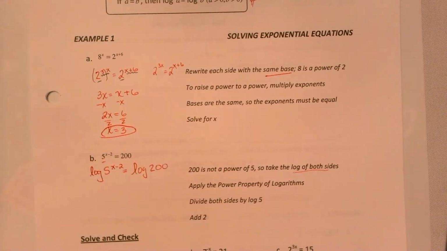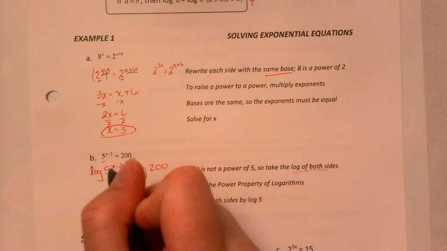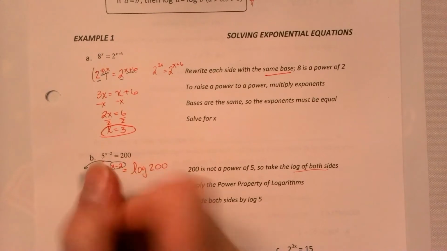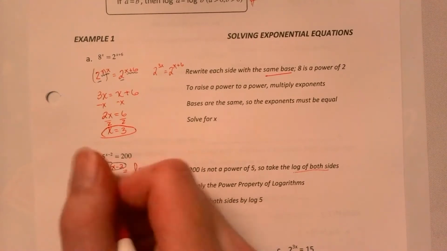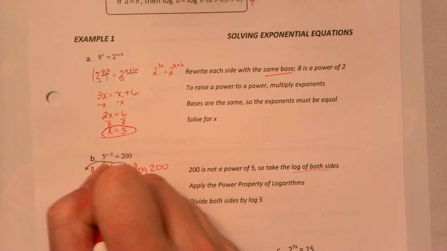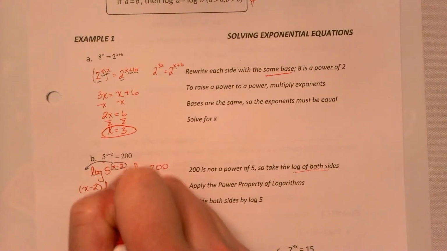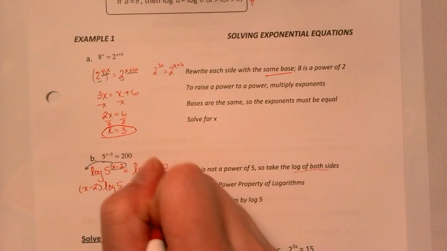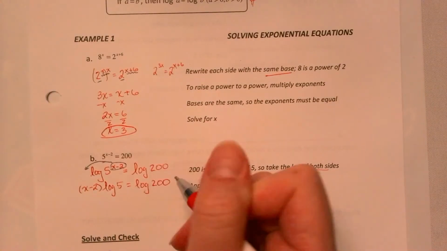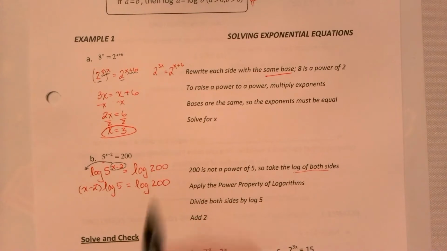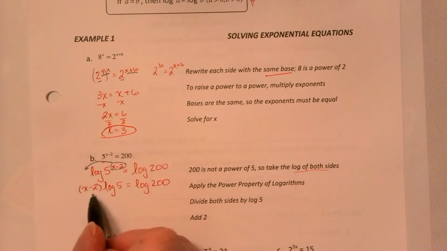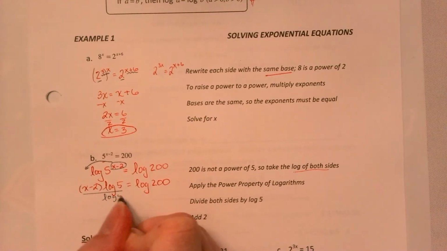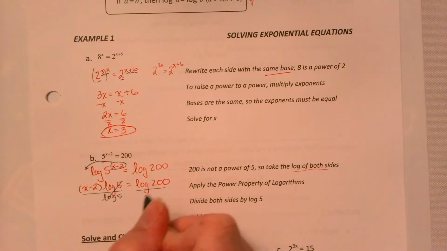All right, so using my power property, I'm taking the log of something to the power, so that power is going to come out front. And I think it's really important here that I address this by putting it in parentheses, because that does affect us other problems. So it's all of this, x minus 2 times log 5 equals log 200. And then if you did the change of base lesson with me, we're not doing anything new here. I want to solve for this, x minus 2. So the first thing I'm going to do is I'm going to get rid of that times log 5 to break this out of the parentheses.